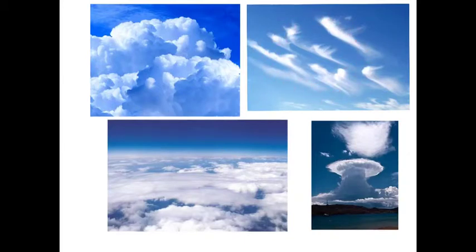The next is a stratus cloud, which is thick. They are thick and featureless cloud cover, which means rain and fog and also drizzle. The last is a cumulonimbus cloud, which is dark and low. This means it's a storm cloud. This means there's rain, snow, hail, and lightning on its way.